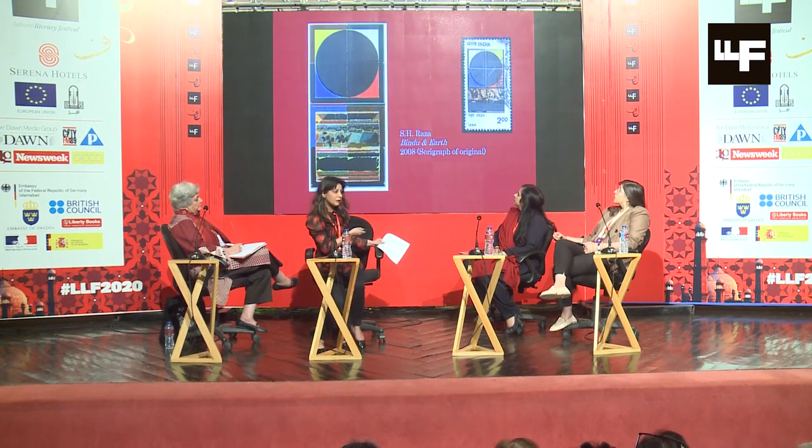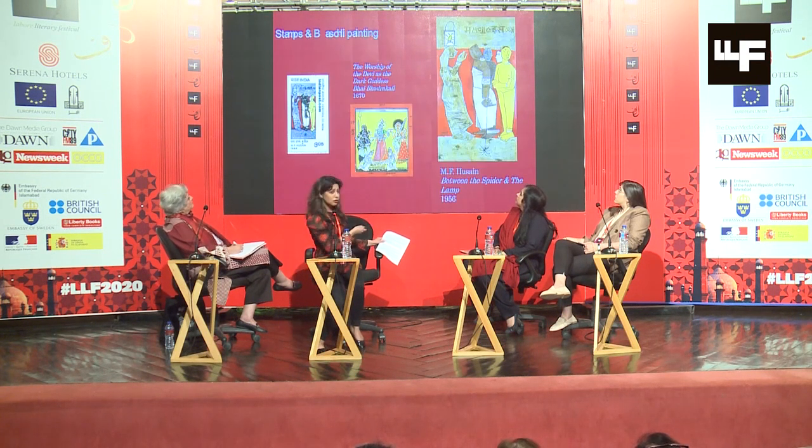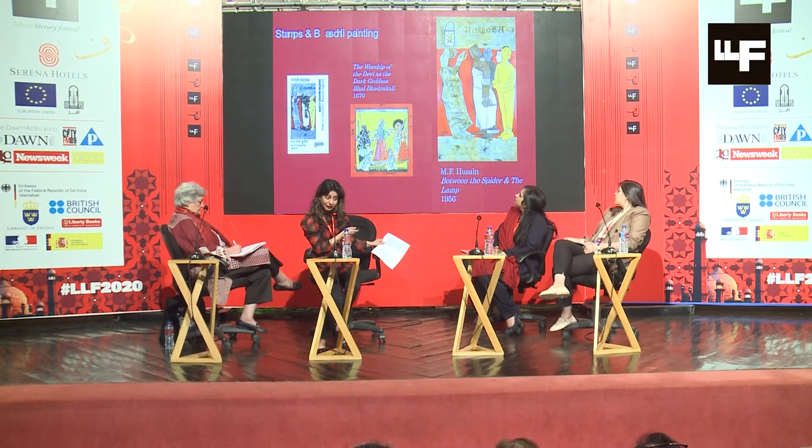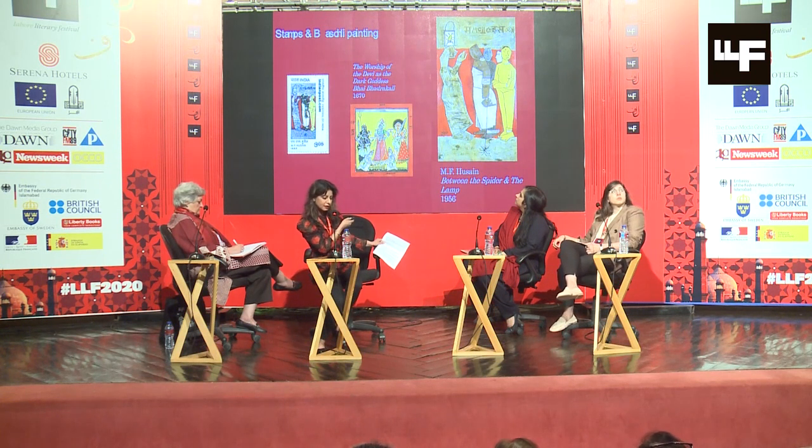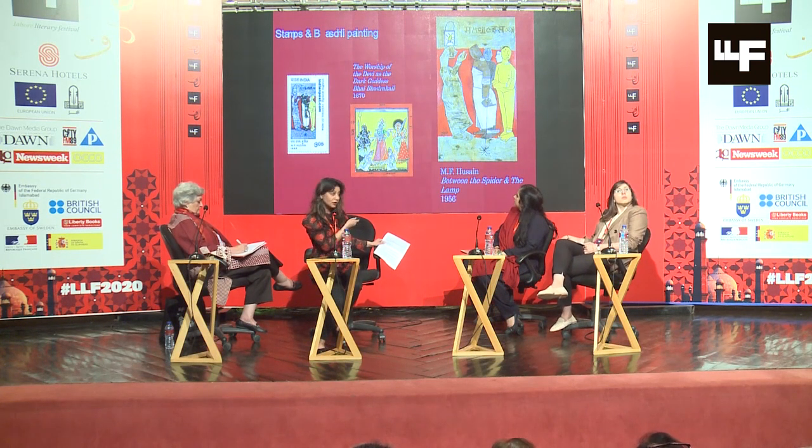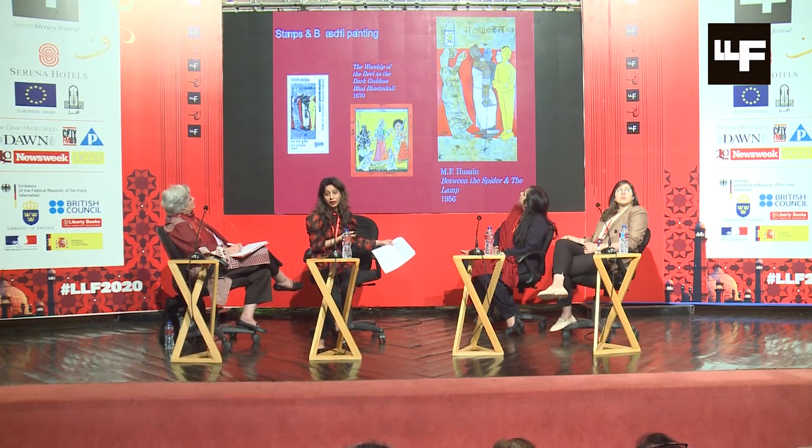So what you have here is two competing versions of identity, right? And they go into crisis with each other. So this is Raza made into a stamp. I'm showing you this to show you that these are the two poster boys. And if Raza is made into a stamp, so is Hussein made into a stamp. This image has three images inserted within it. And what are the three images? So this is Hussein's Spider and the Lamp, possibly one of his most iconic works, and that is actually made into a stamp.